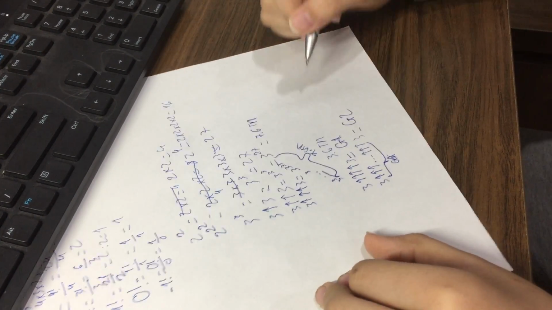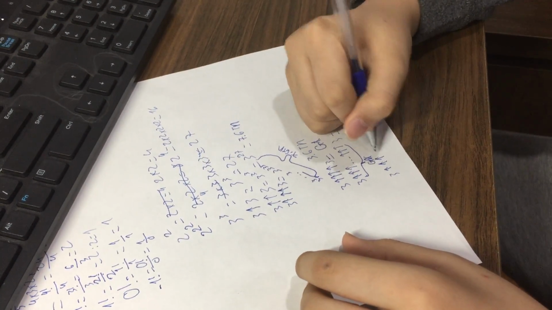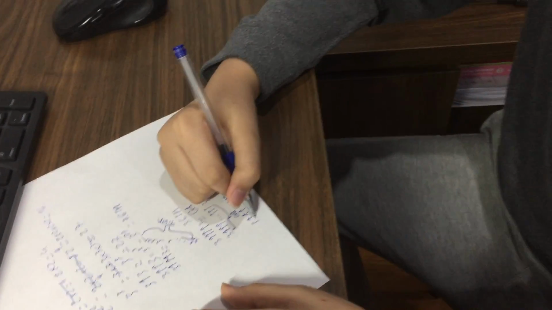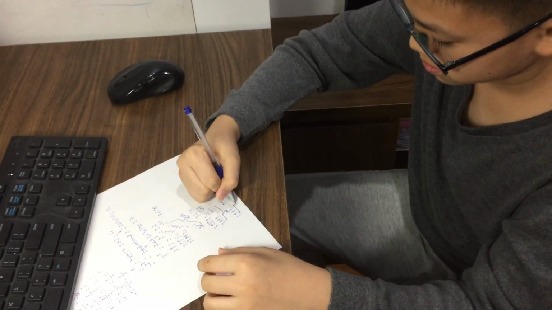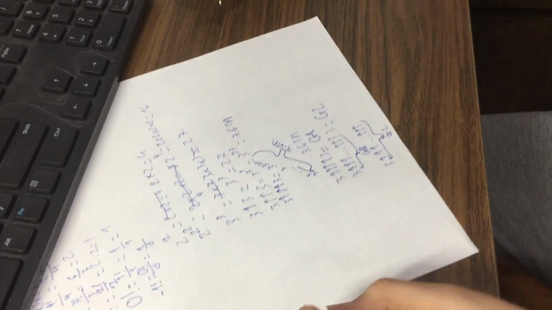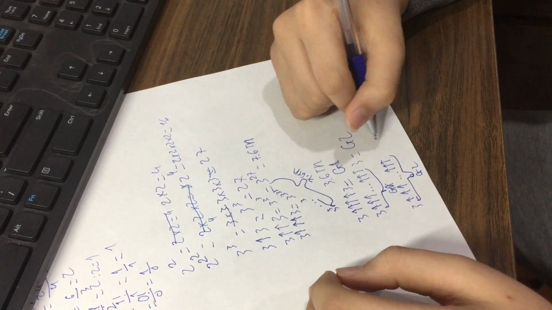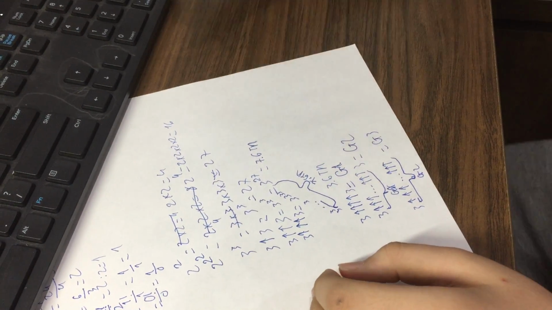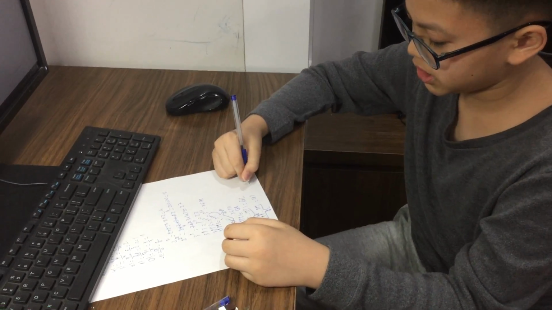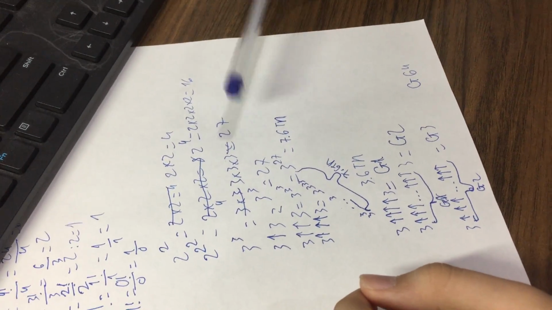Now, to get to G3, you do it again. You have twice the amount of arrows. Well, this one has G2 of those arrows. This is equal to G3. And you continue doing this until you have G64.